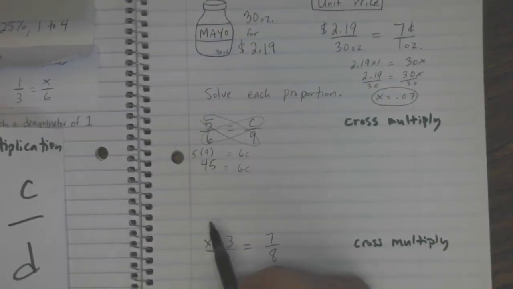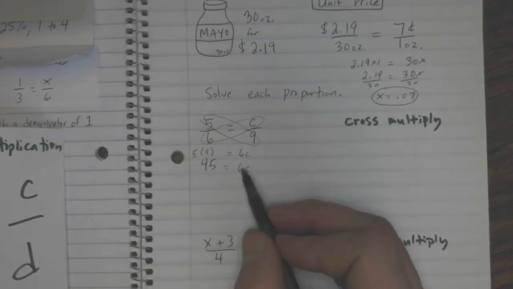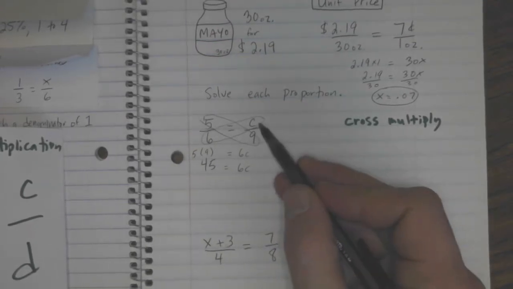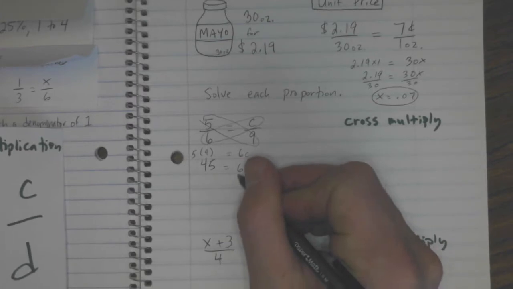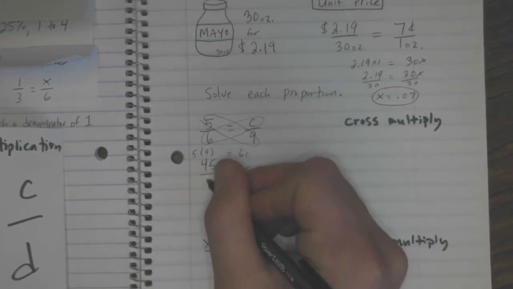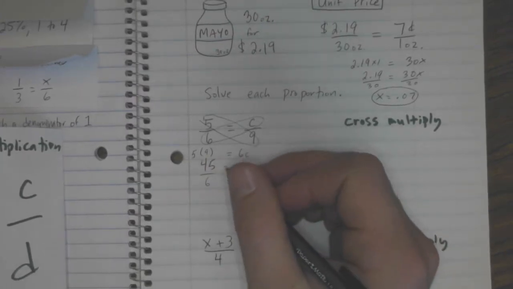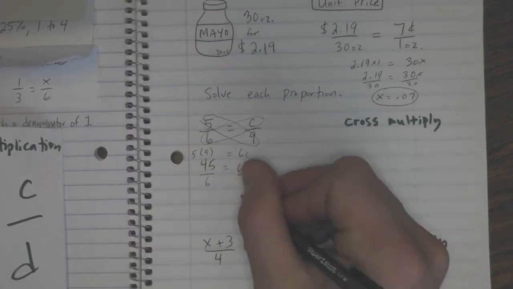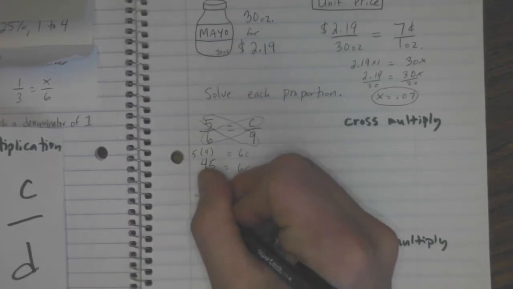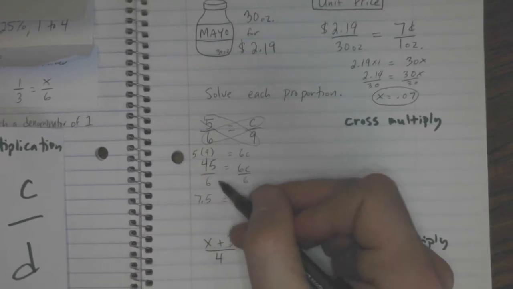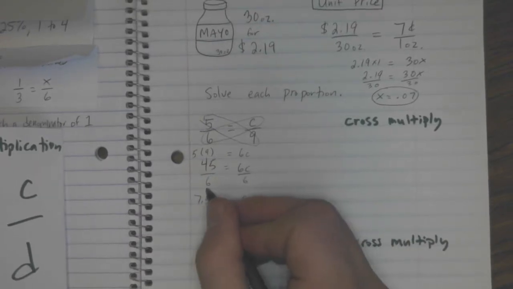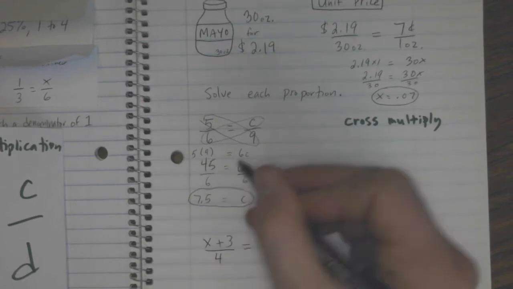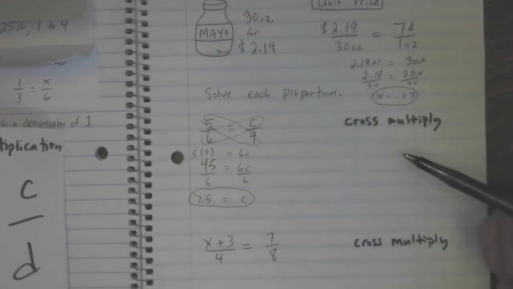Cross multiply. Now the next step, because we're trying to solve for c, is to divide by 6. So we're going to do that on both sides. And you get 7.5. 45 divided by 6 is 7.5. So our missing number c up here is 7.5.